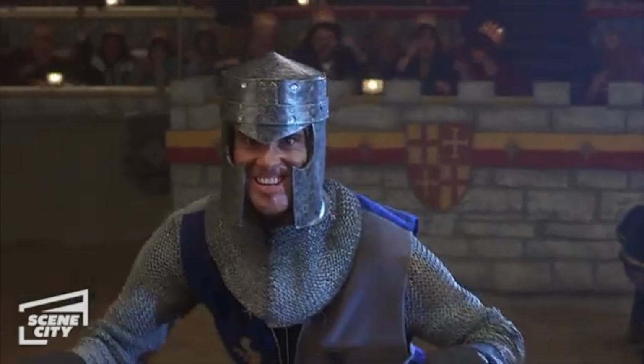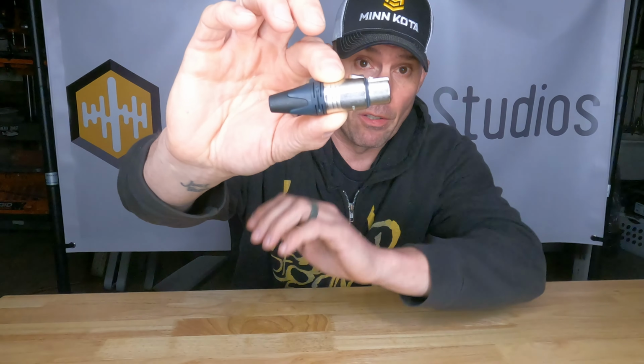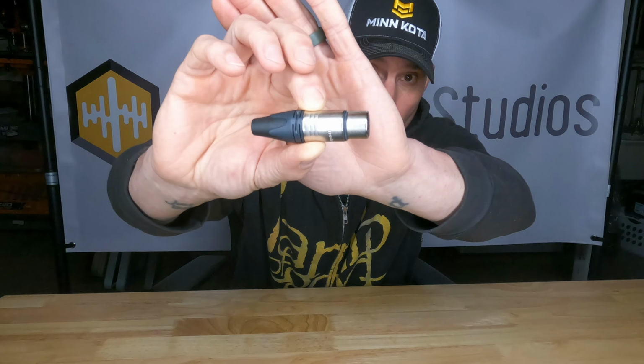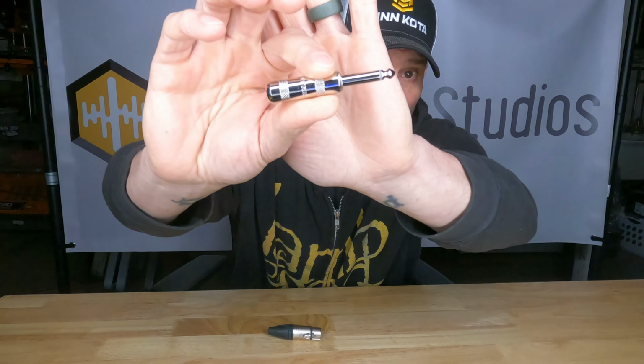Now it's time to choose your weapons. Not all cables are created equally, so here's your cheat sheet. First, we have XLR for microphones, like this one here. TRS for balanced signals, because nobody likes noise in their mix. And TS for guitar, instrument, or speaker level inputs, like this one here.